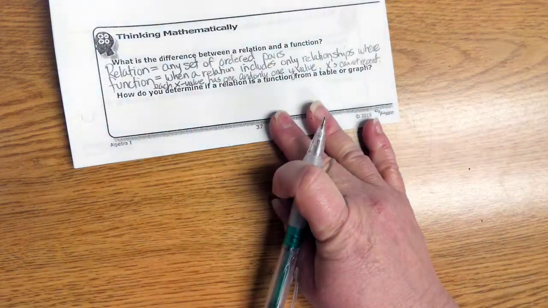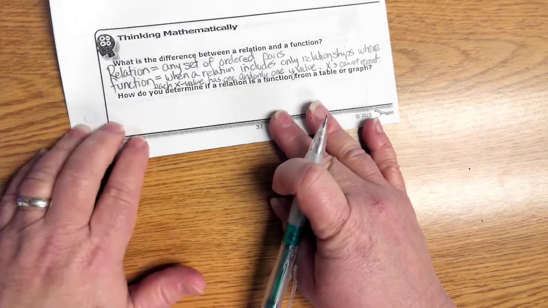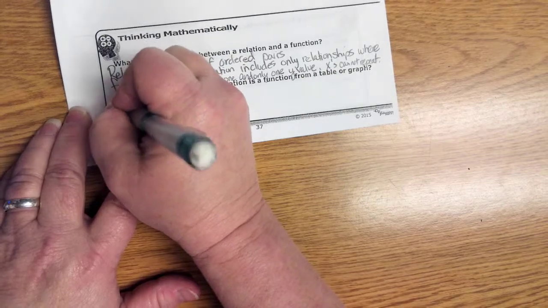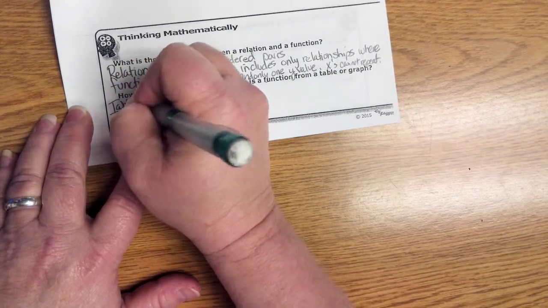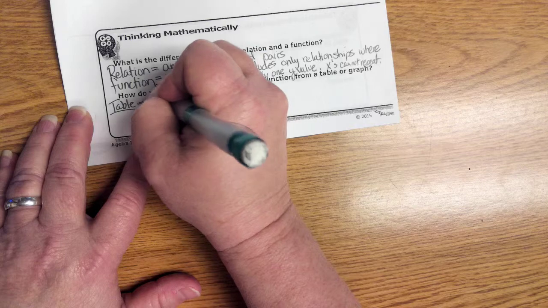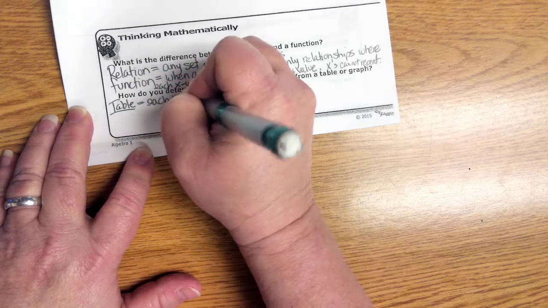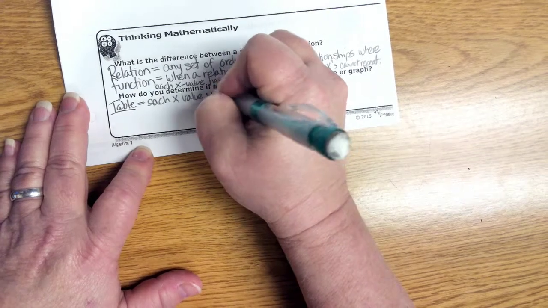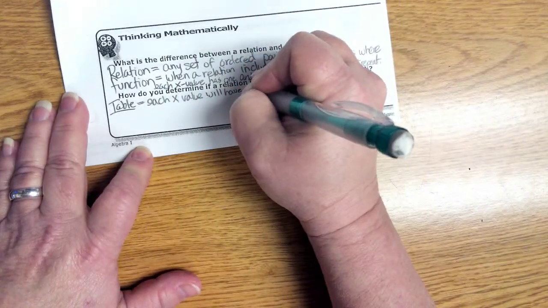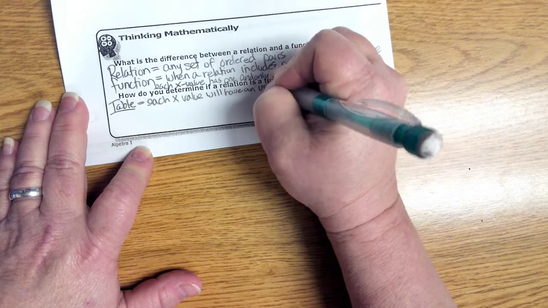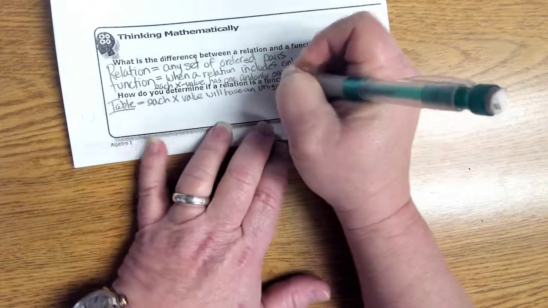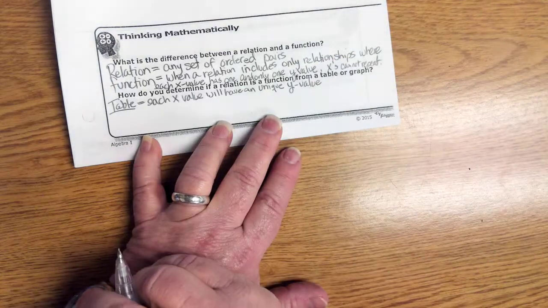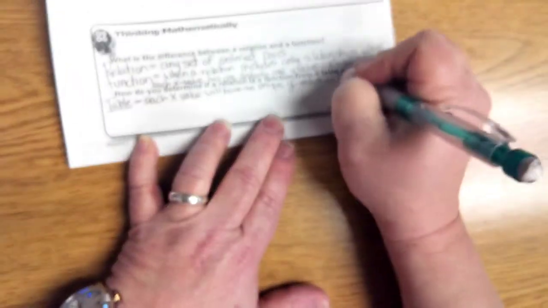How do you determine if a relation is a function from a table or a graph? Pretty much we're saying the same thing, kind of, but for a table, each x value will have a unique y value. That is a function.